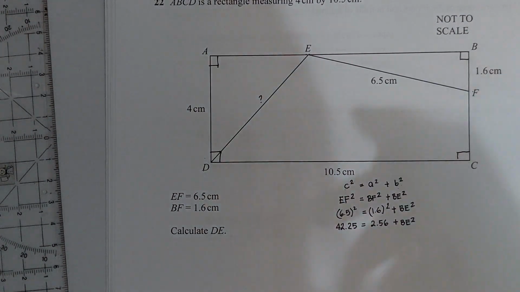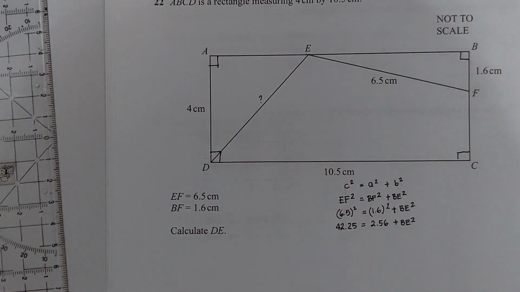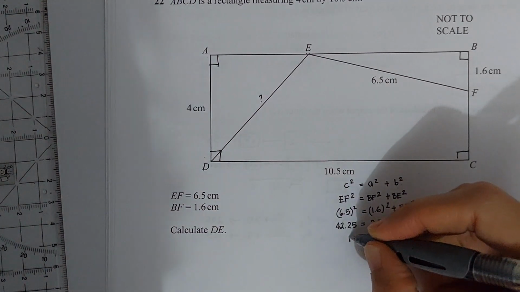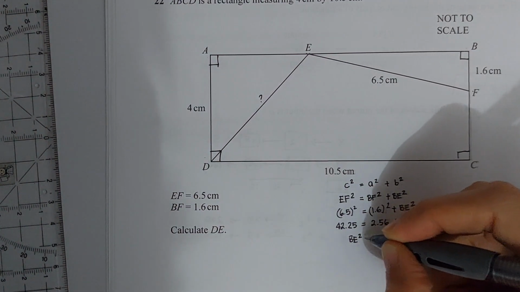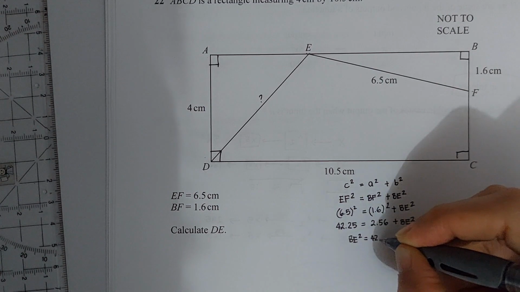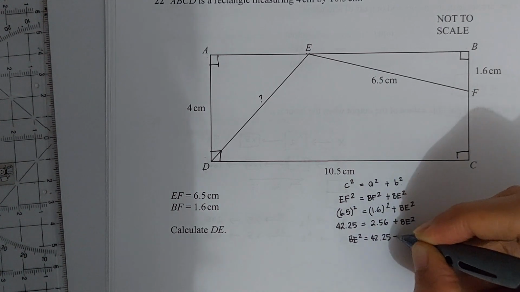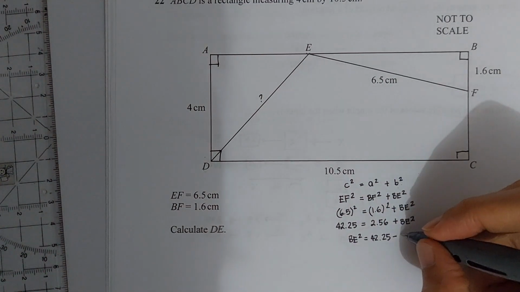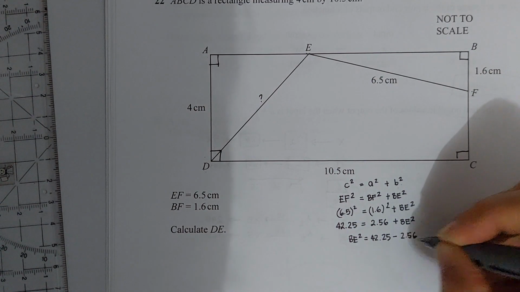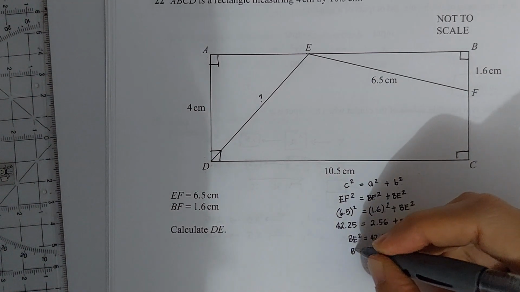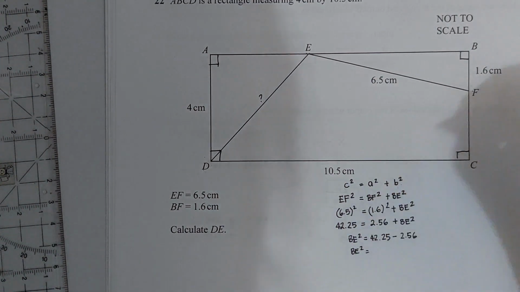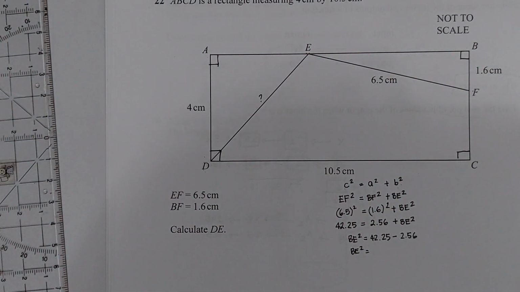Now I want to find the value of BE square, so the BE square should be isolated on one side. So I will say BE square will be 42.25 minus 2.56, which is BE square will be equal to, I don't know, 42.25, and then you minus it with 2.56.